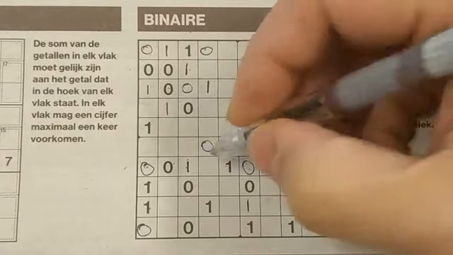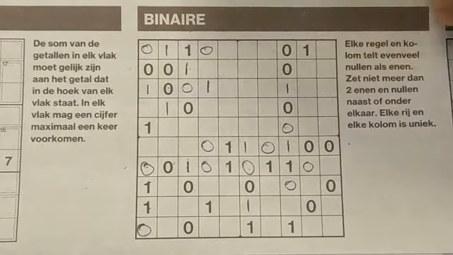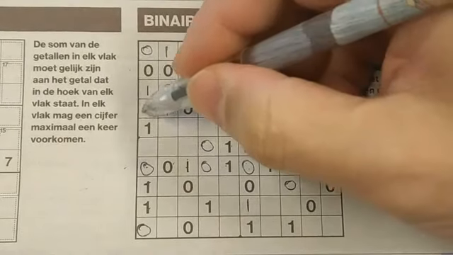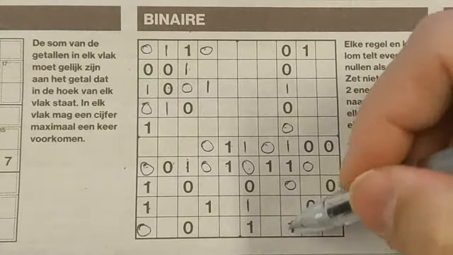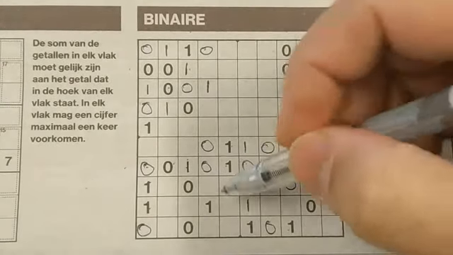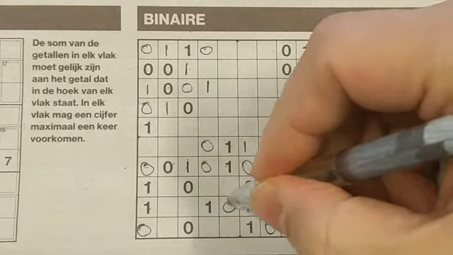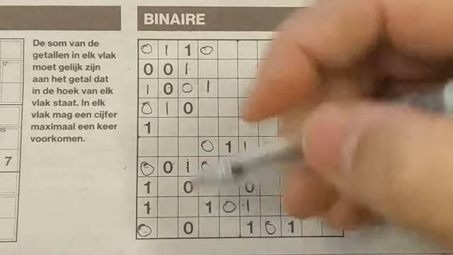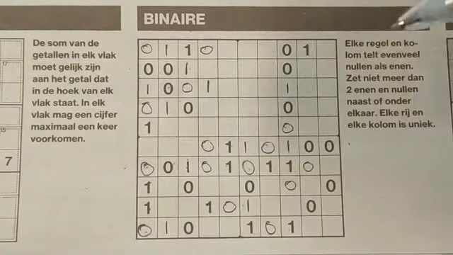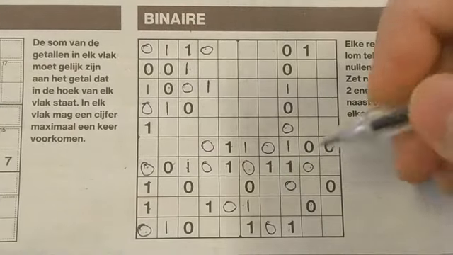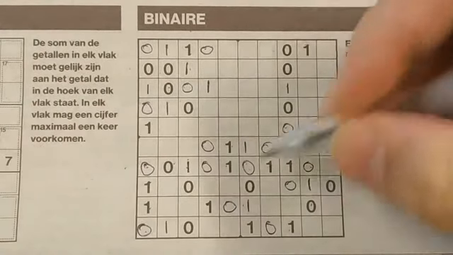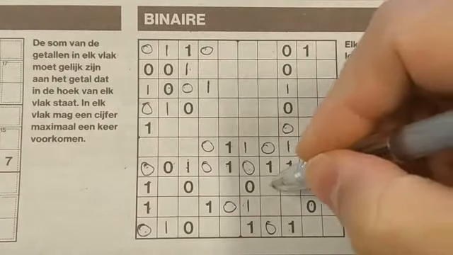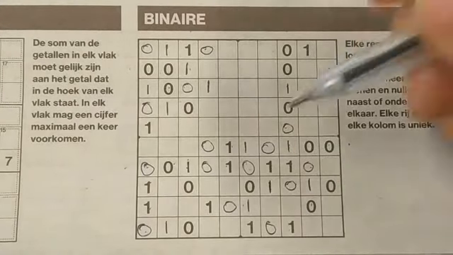Between two ones comes an O. Between two O's comes an 1.